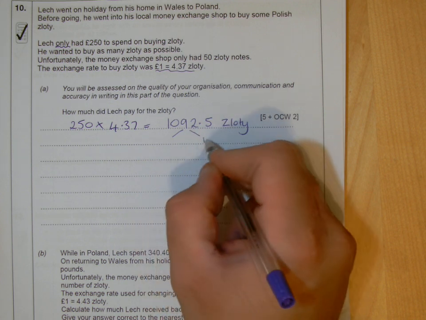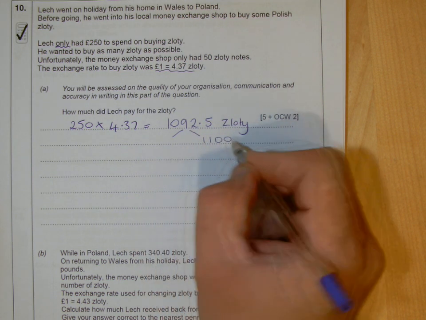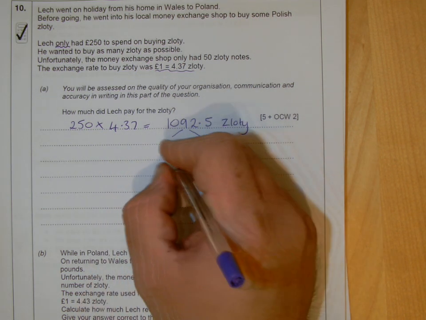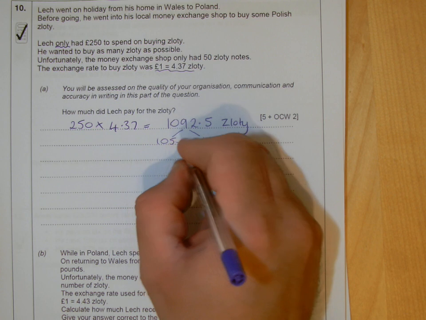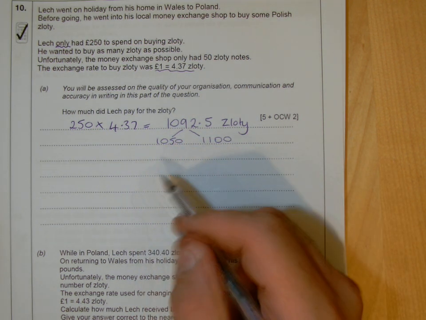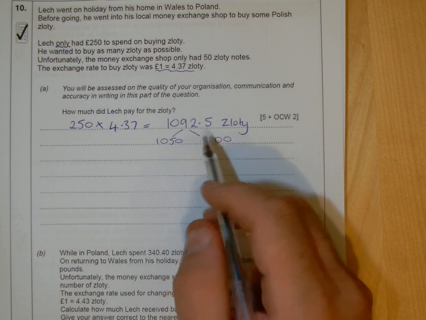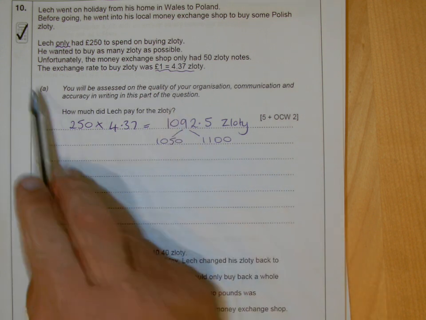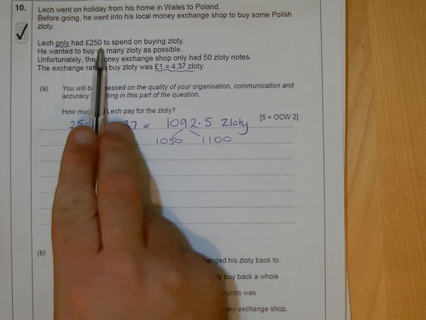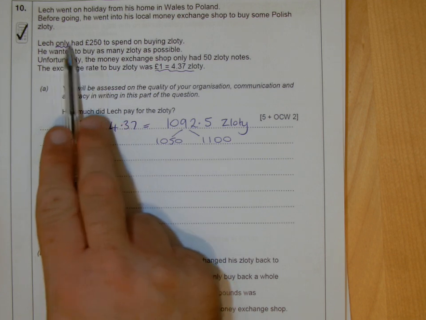If I rounded it up, he'd be given 1,100, which they can do with 50 zloty notes, or if we round it down, it'd be 1,050. Now which one you pick depends on whether you get the marks or not. One of them is right, one of them is wrong. Going back to this, Lech only had £250. That's the key, where it says only.